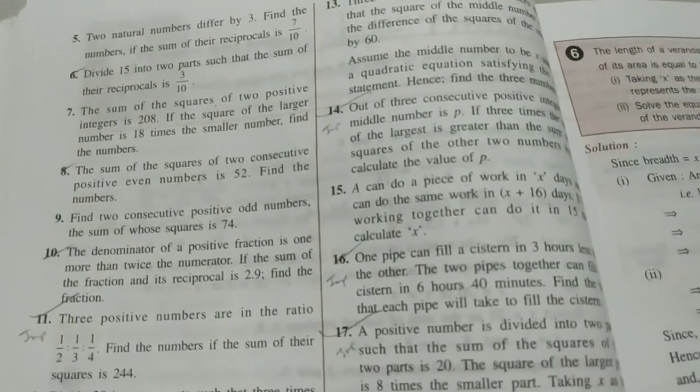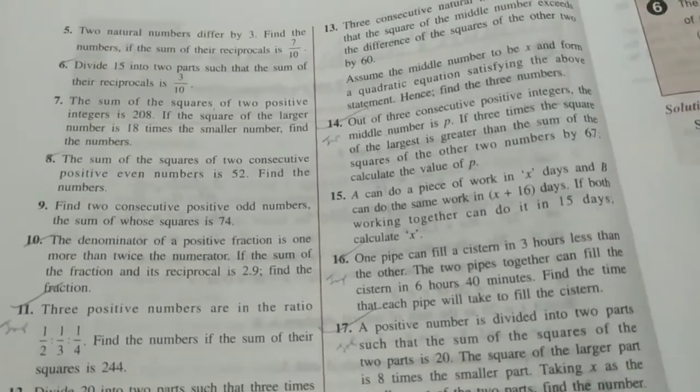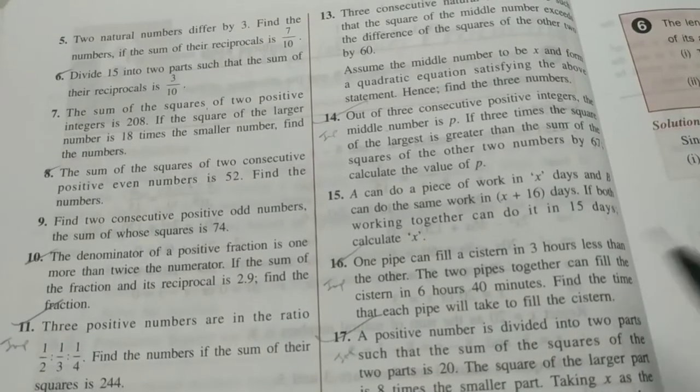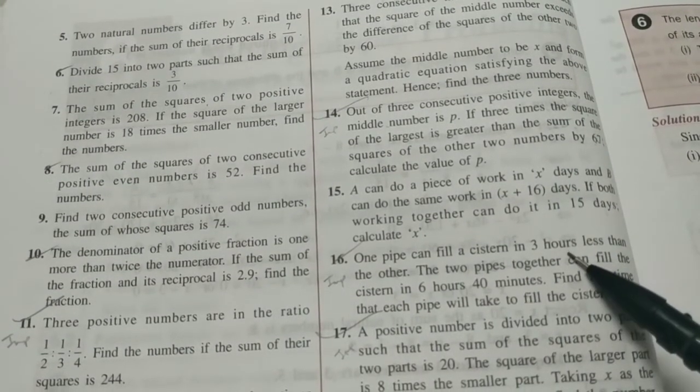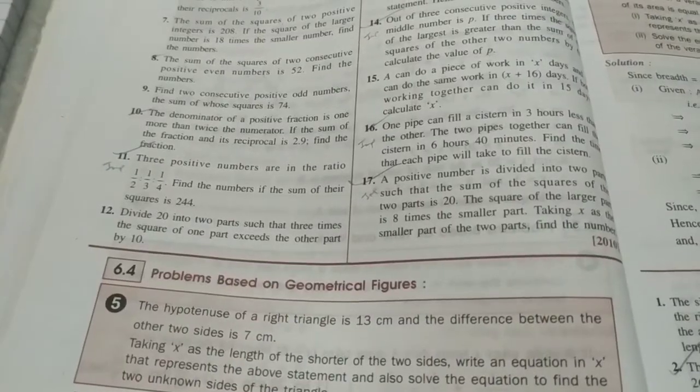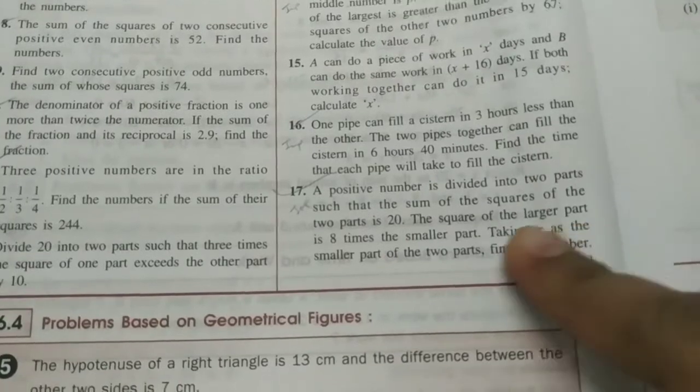So mark the 11th and the 14th, 16th and 17th sums as IMP. Now the 16th sum. One pipe can fill a cistern, that is a tank, in 3 hours less than the other one.